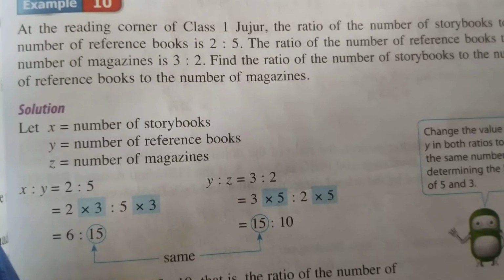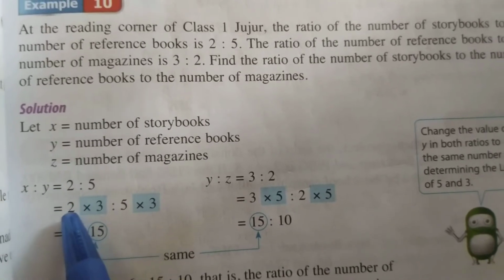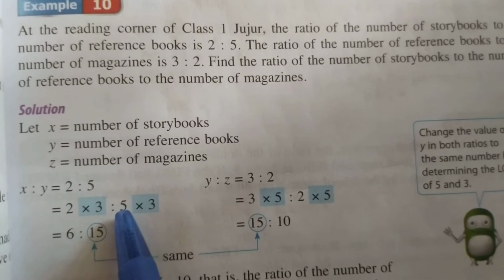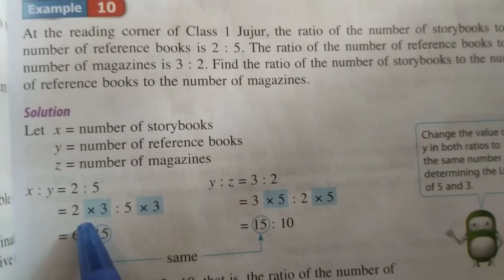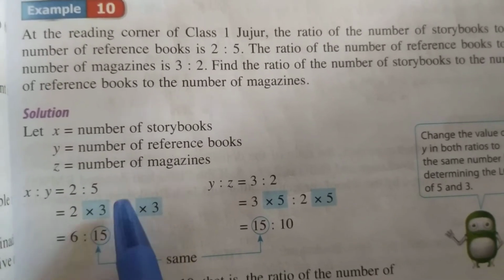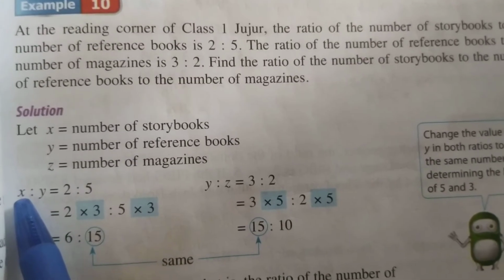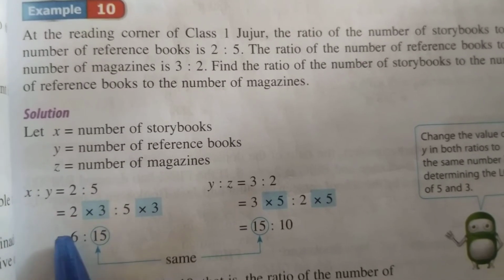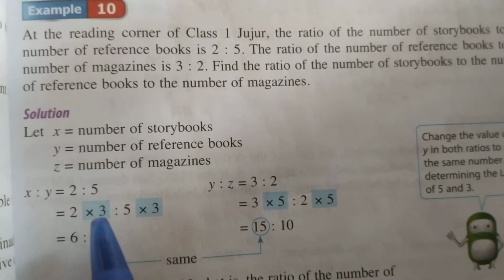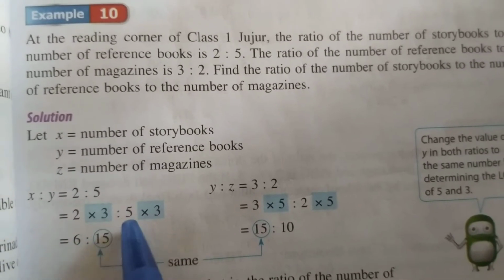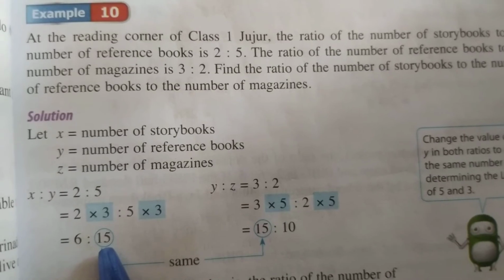So how to do? This Y here you multiply with 3, so 2 times 3 ratio. When Y you multiply with 3, X also you have to multiply with 3. So it will become 6 ratio 15, because 2 times 3 is 6, and 5 times 3 equal to 15.